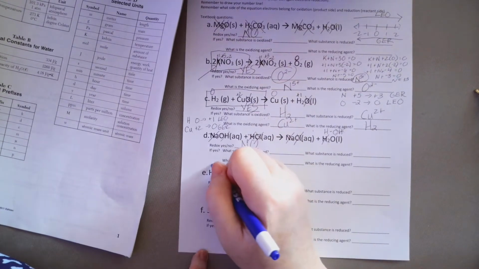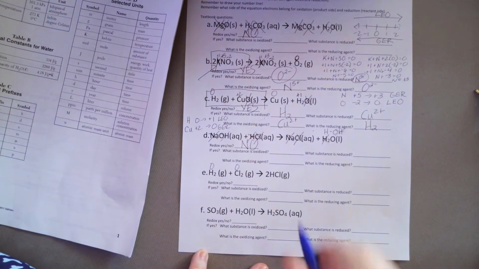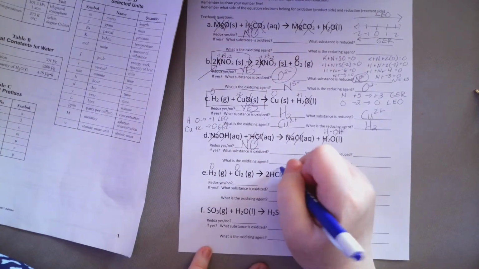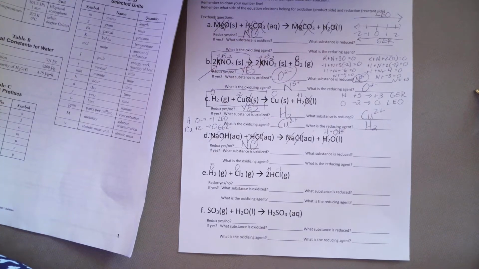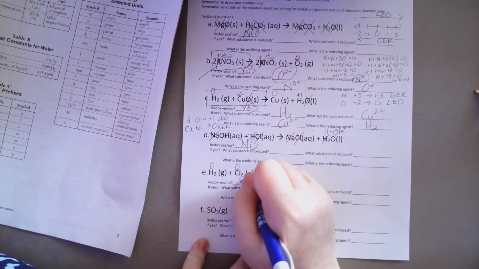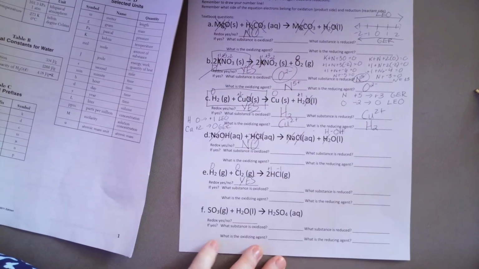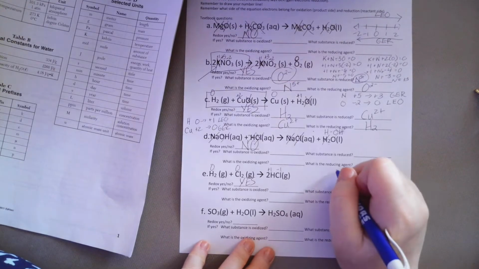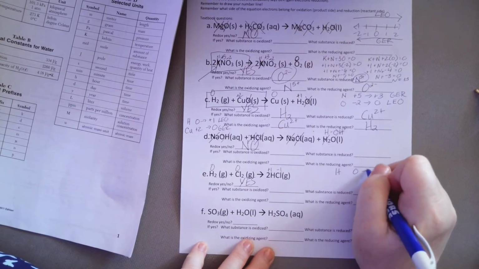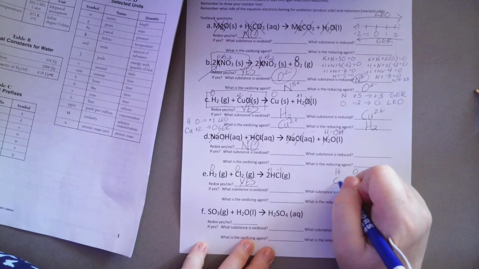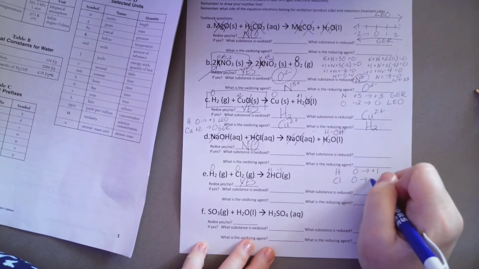All right, let's look at the next one. Is it redox? Well, 0, 0, single elements. Compound, compound. This is -1, this is +1. So yes, it is redox. Let us look at what changed. H went from 0 to +1, and Cl went from 0 to -1.